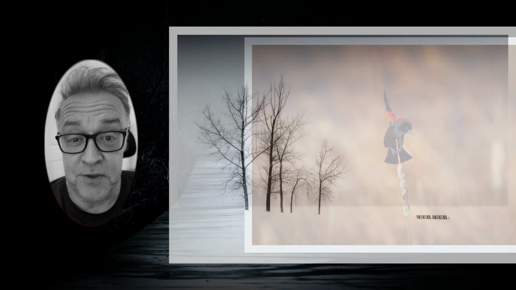So in this video, I want to talk to you about this tool hidden in plain sight in Lightroom that most photographers are simply not using. And I think I know why. I might be wrong about this. When you hear details, let me know down in the comments. Do you agree with me or do you disagree?